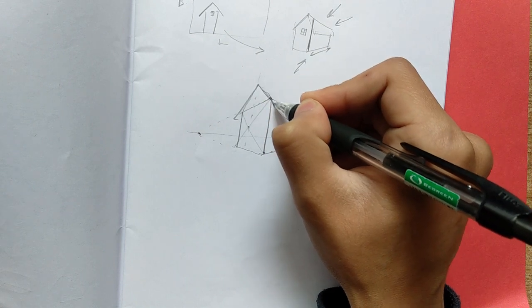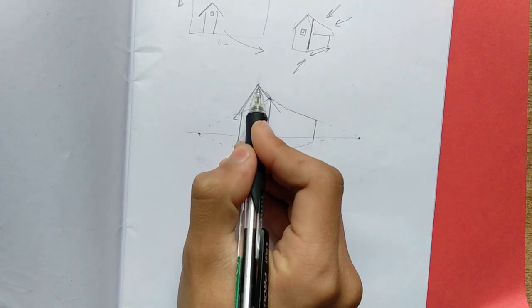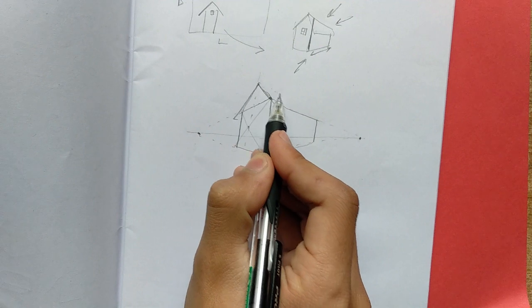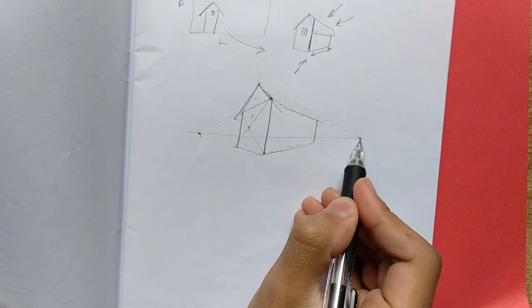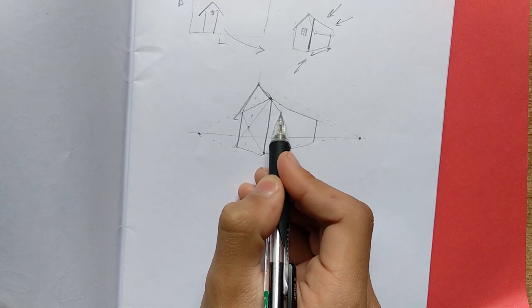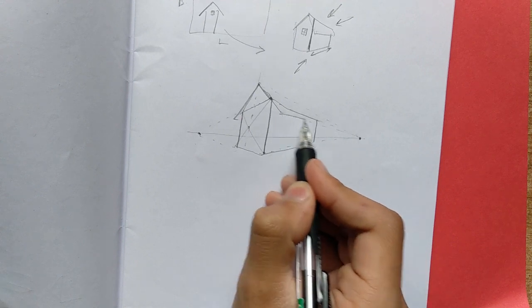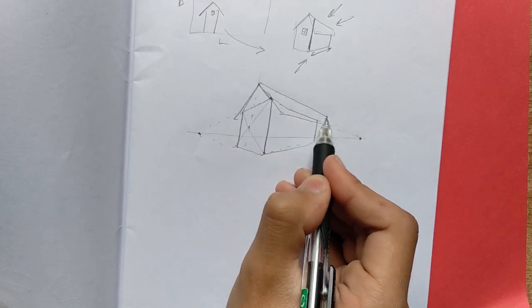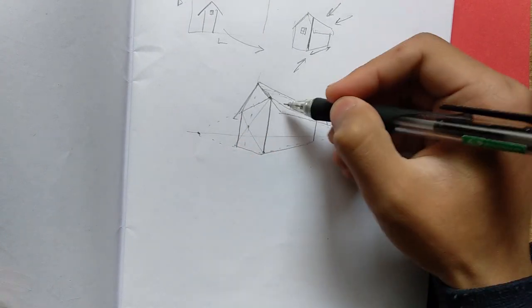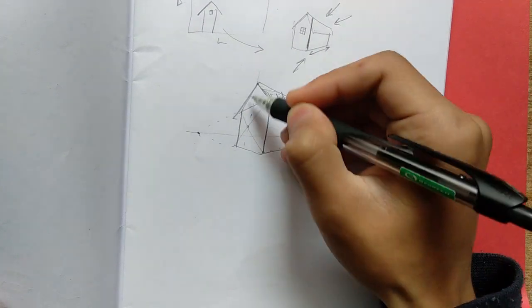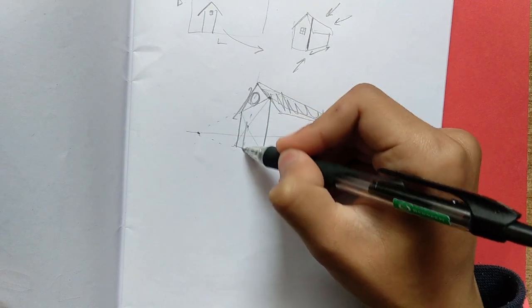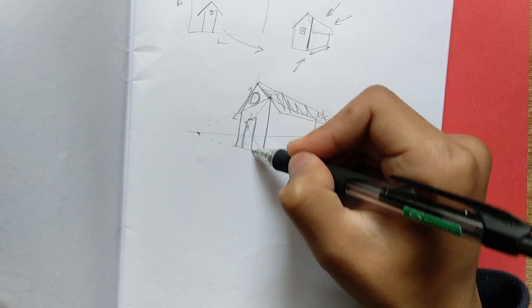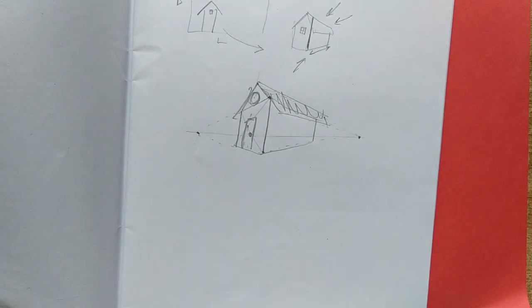Pretty cool. Now extend these down a little bit. Now you've got this dot which you might want to connect with this vanishing point and this one as well, and then join them together, and that would be the roof. There'd be a window, let's consider a door. Alright, this is a basic house using 2-point perspective.